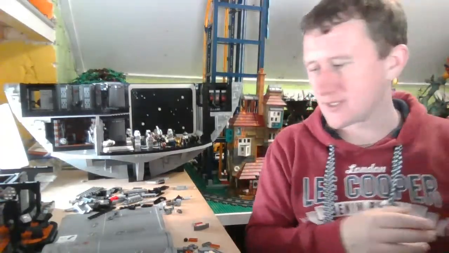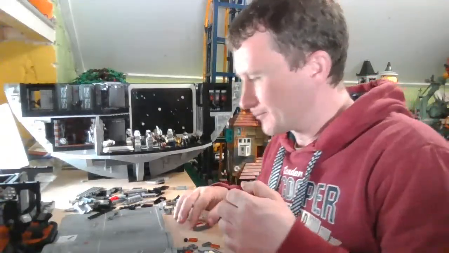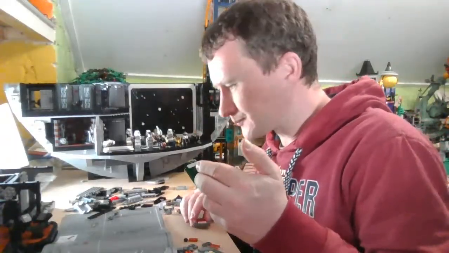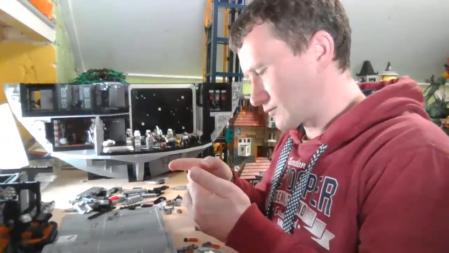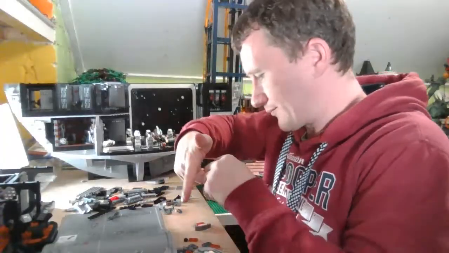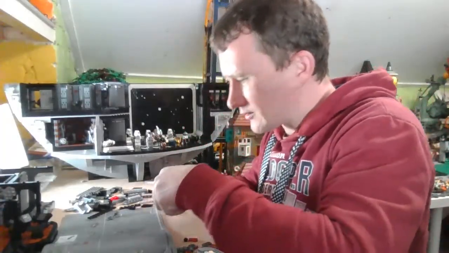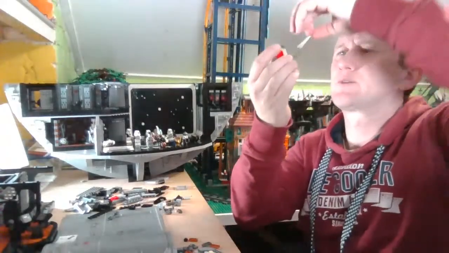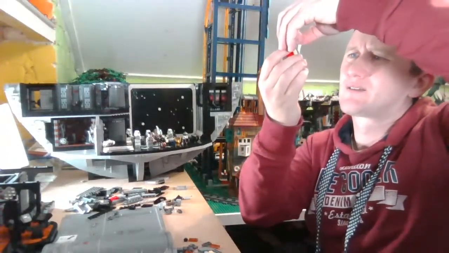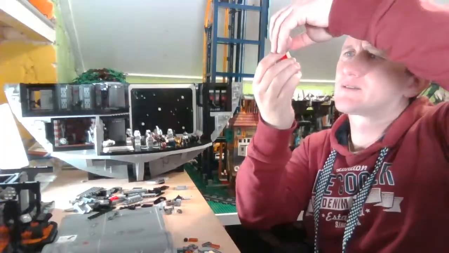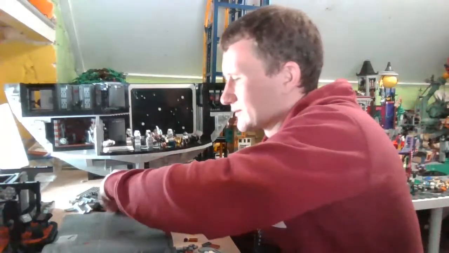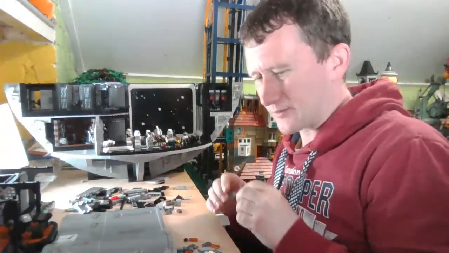There is a lot of stickers for this lift. We are that way. We can't get these stickers on upside down. Otherwise, that wouldn't be good. So, that is on there.